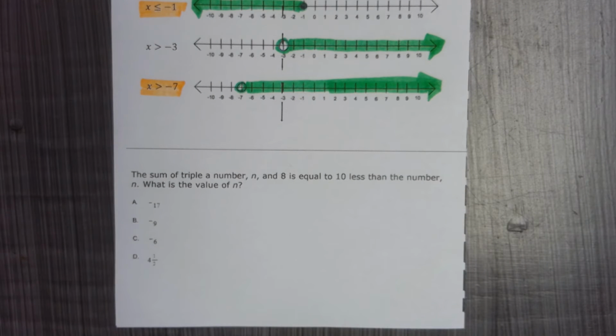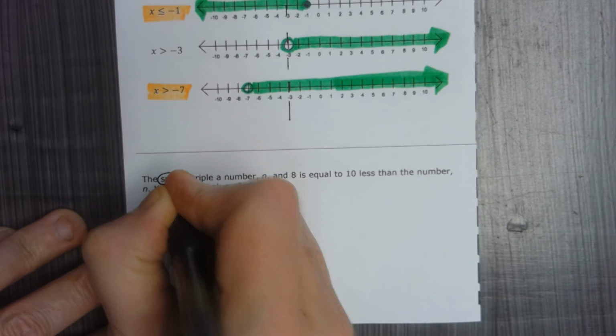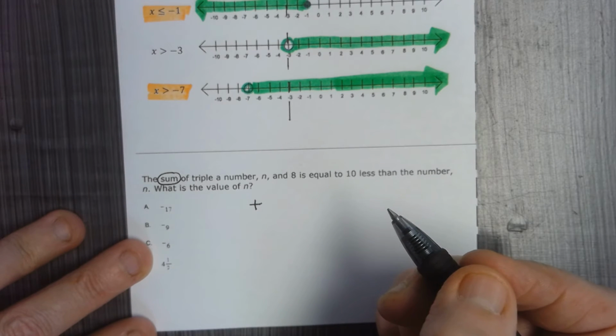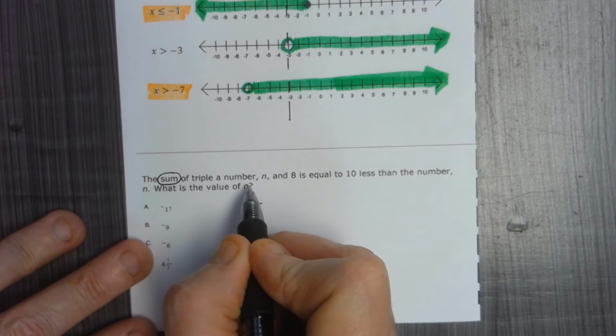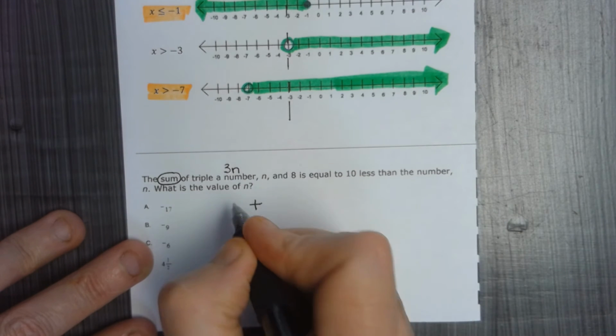Okay, we have to translate words and we have to write a word problem here. So let's start taking apart some of this stuff. Sum means add. Okay, what are we adding? Triple a number and 8.